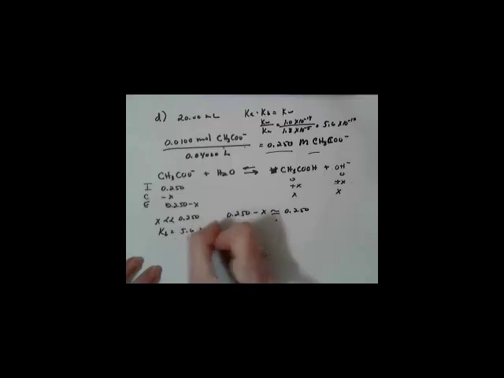and that's equal to 5.6 times 10 to the negative 10, which is going to be equal to x squared over 0.25. Then what I'm going to do is solve for x, and you're going to have to excuse me a minute while I plug this into my calculator.